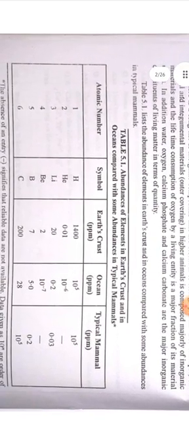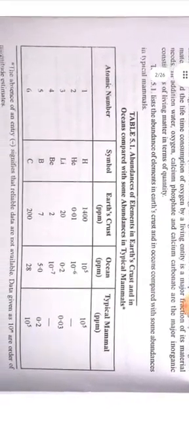Table 5.1: List of the abundance of elements in the earth's crust and oceans compared with their abundance in typical mammals. First, hydrogen: in the earth's crust it is 1400 ppm, in the ocean 10 to the power 5 ppm, and in typical mammals 10 to the power 5 ppm. Second, helium: 0.01 in the earth's crust, 10 to the power minus 6 in the ocean.